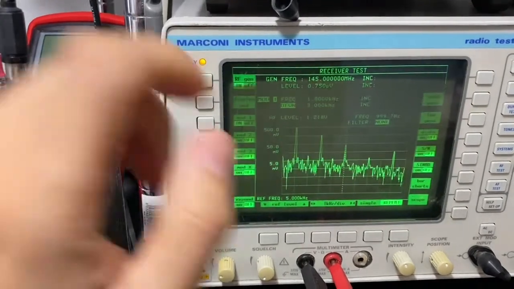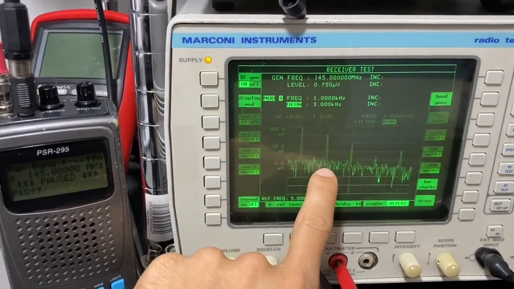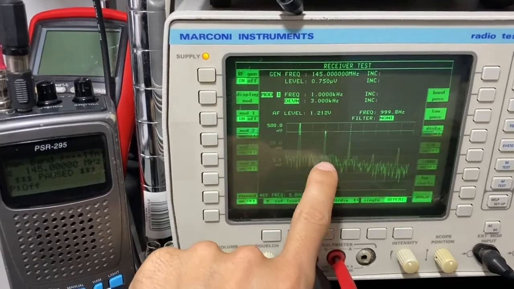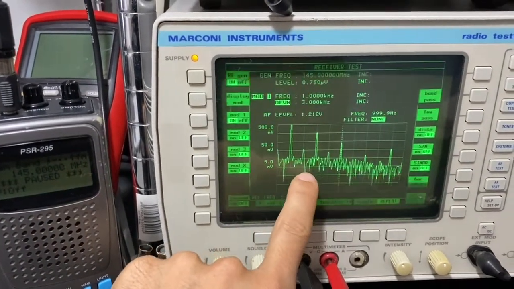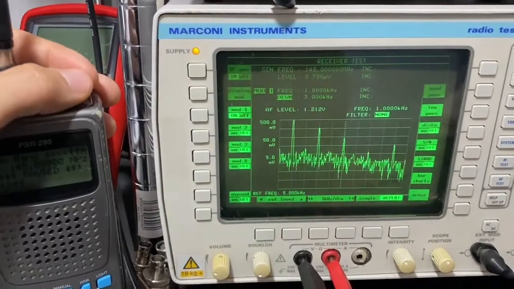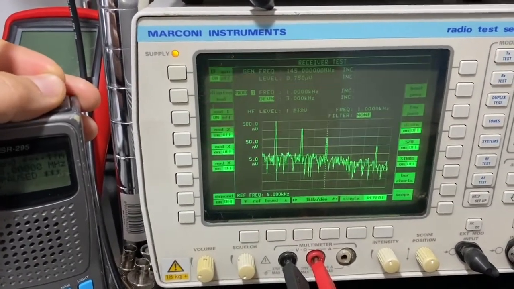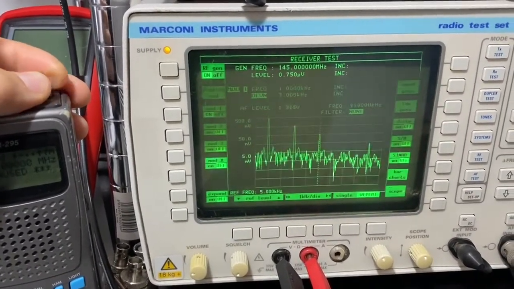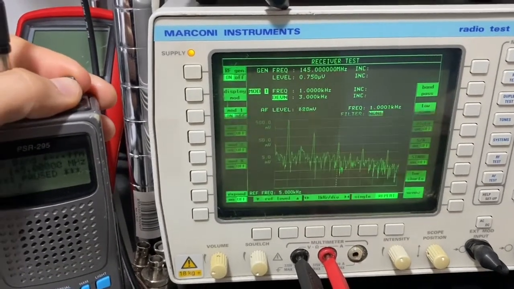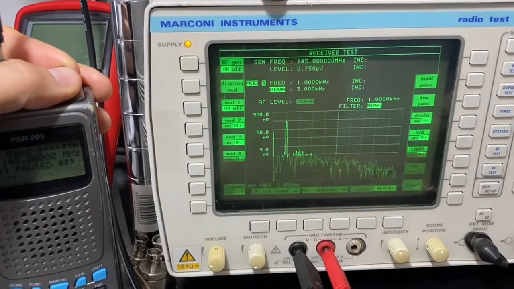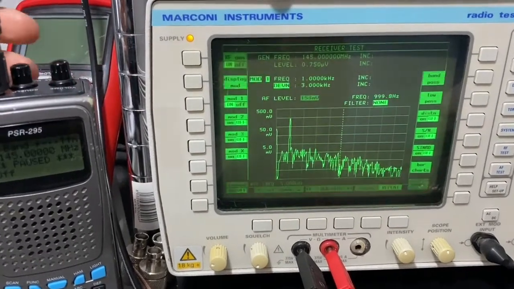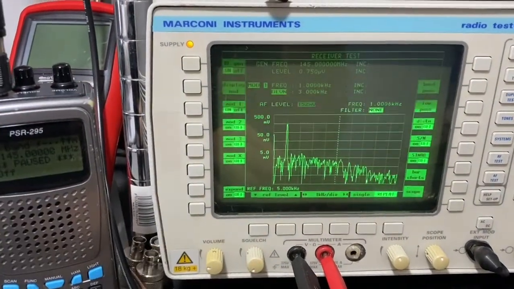We can see that the harmonic appears. That means that the signal now is not pure anymore, but it's distorted. Okay, so I'll bring the volume back down until we see those harmonics disappear. And we check the SINAD now.